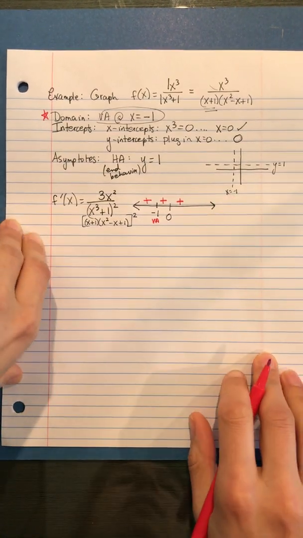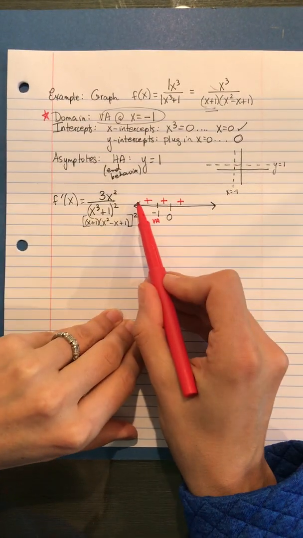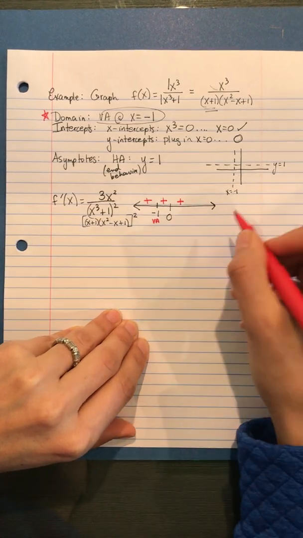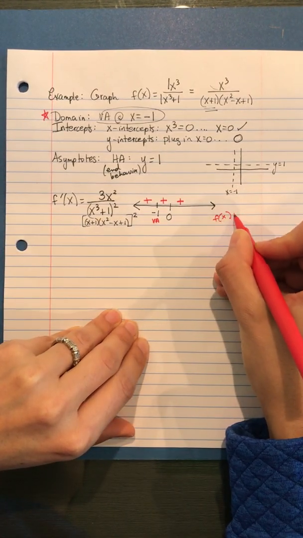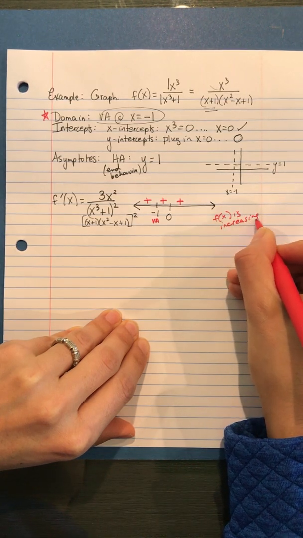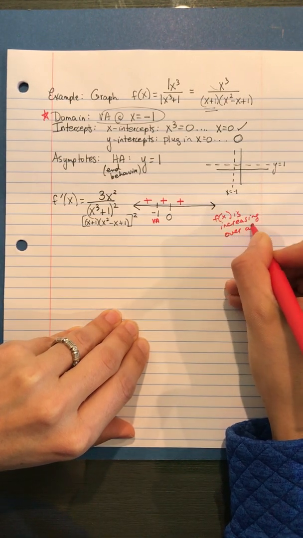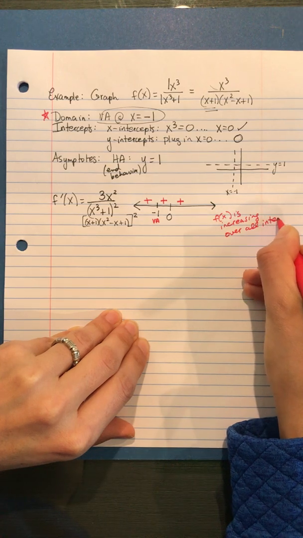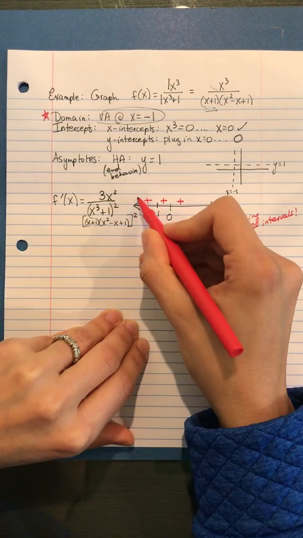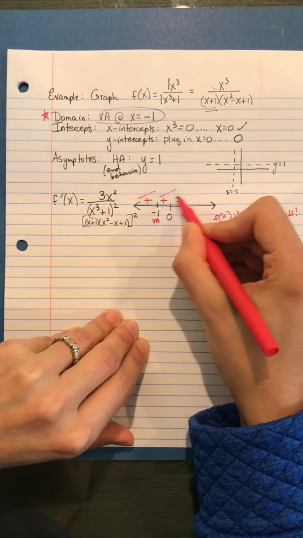What does this mean about my graph? That means it's increasing, and then increasing, and then increasing. So f of x is increasing over all intervals. This graph that we graph in the end will never decrease. It's increasing, followed by increasing, followed by increasing.